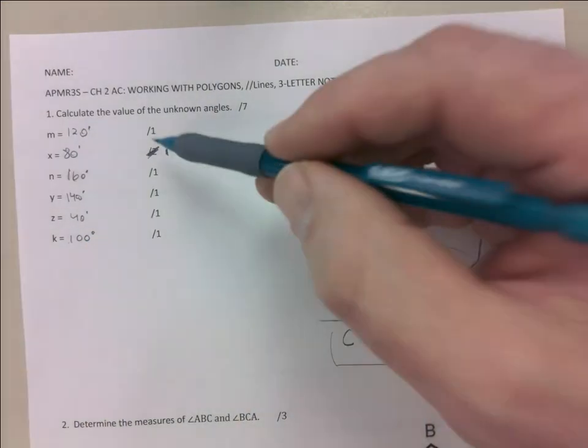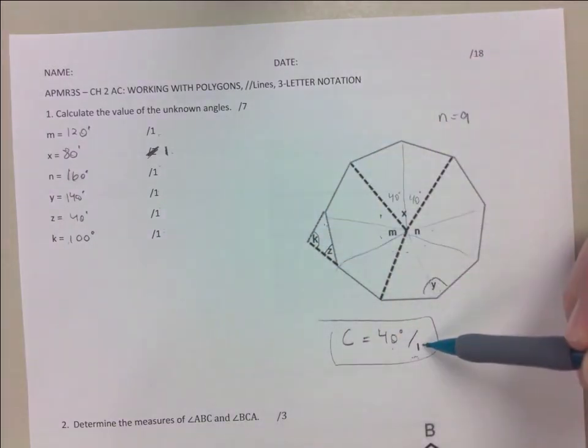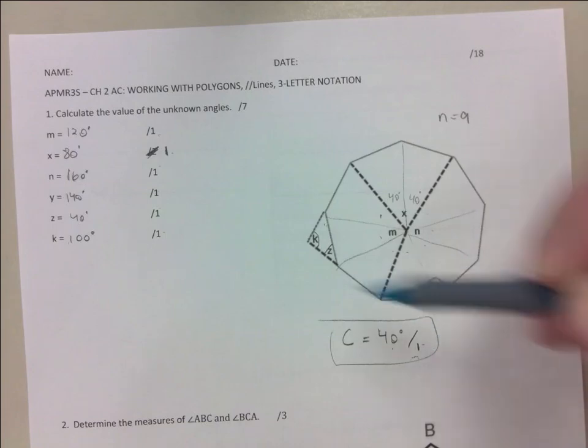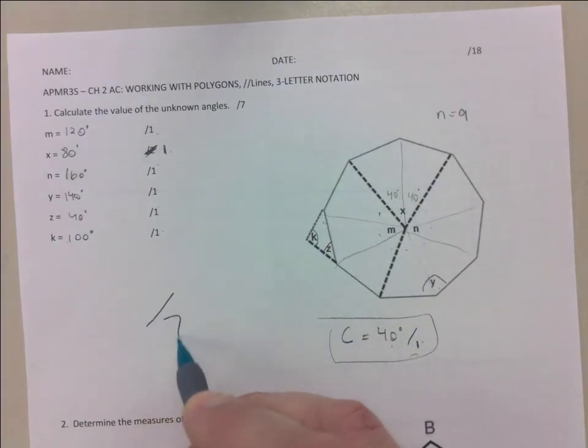100. So 1, 2, 3, 4, 5, 6, 7. 6, 7, right? For having the 40 show up somewhere, okay? So 7 marks for question 1.